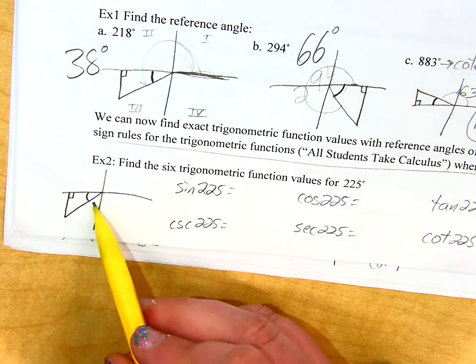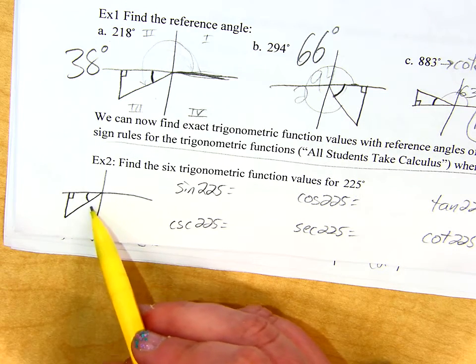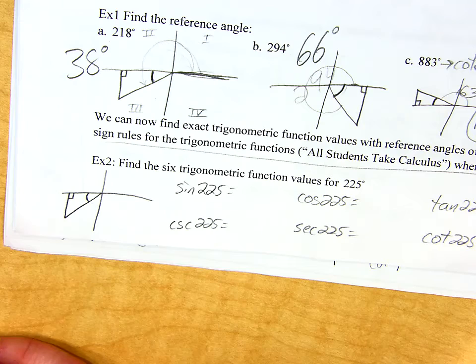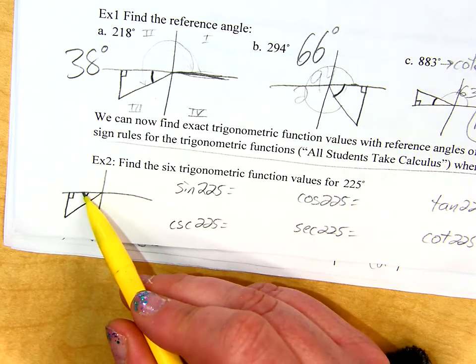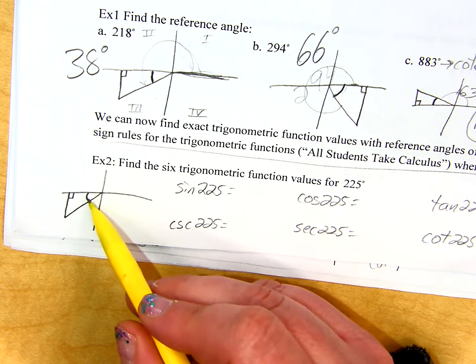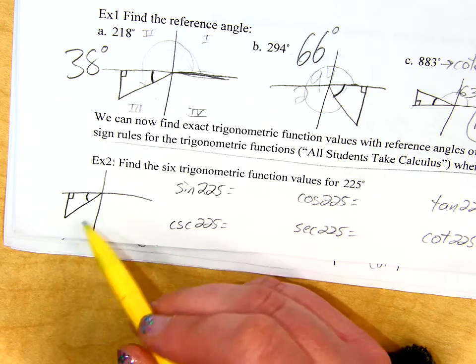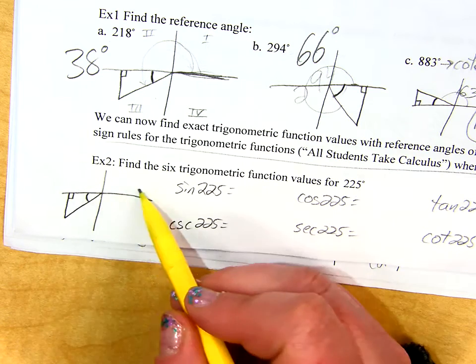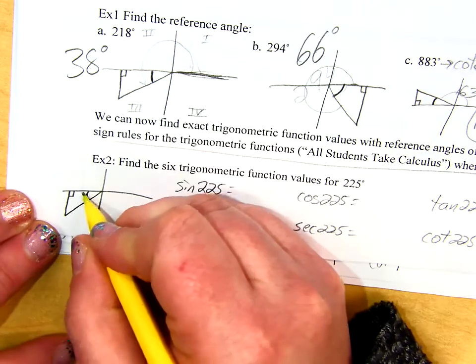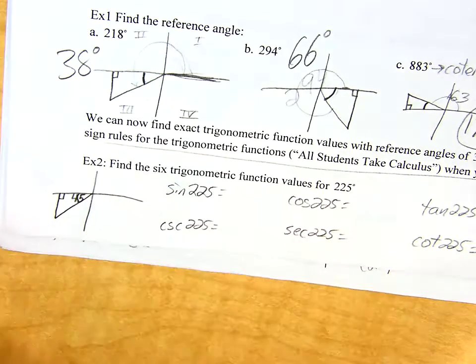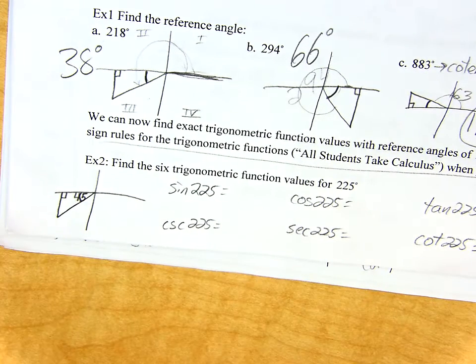So if you did that, that would get you this angle. I would do the 225 minus 180, right? And then that would get me that little bit right there. 225, and then take away this. So what's that? 45? Great. So I'm really dealing with a 45-degree angle.